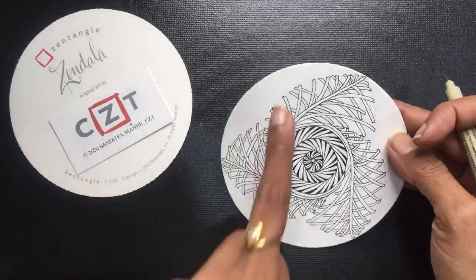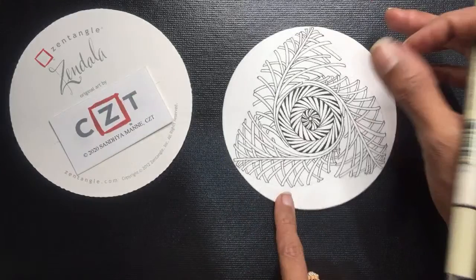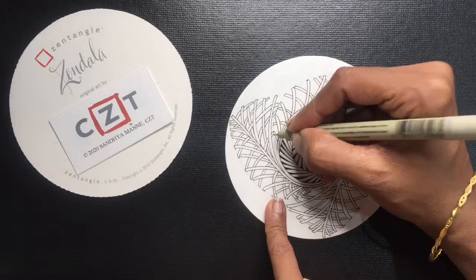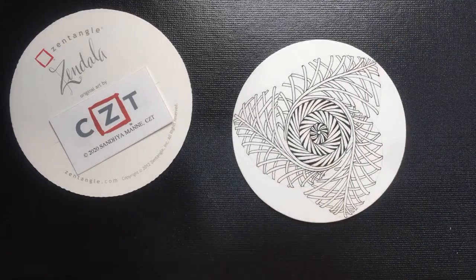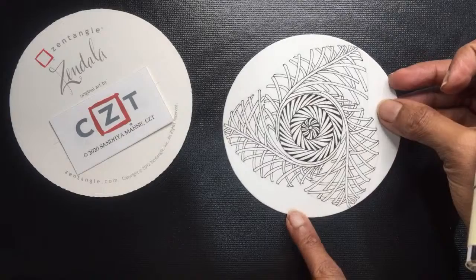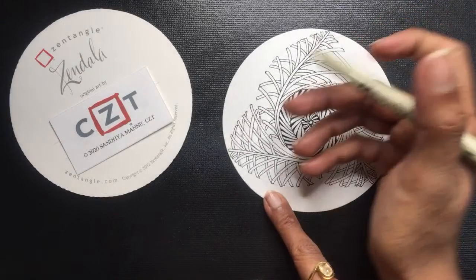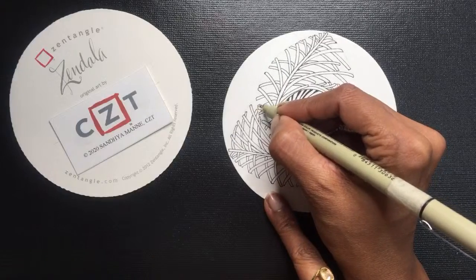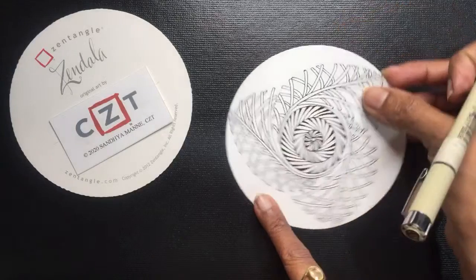Now this one I feel I can add a few more to make it more intricate. So I'm just going to add a few more. This is my first one, so I just wanted to make it a bit more intense. So I'm just going to pull out a few random branches here and there.